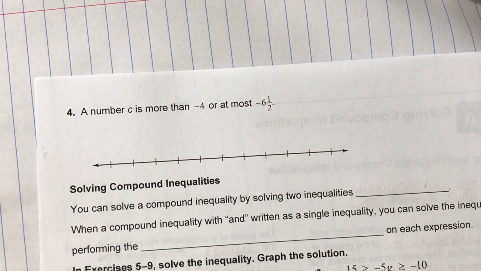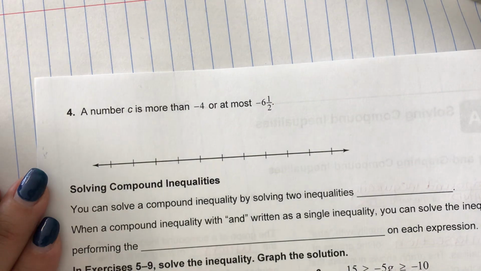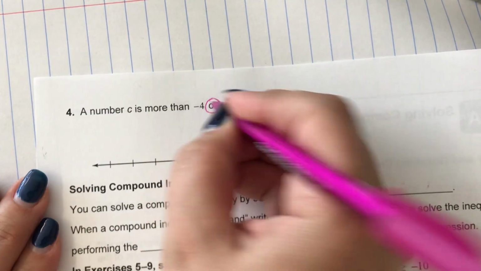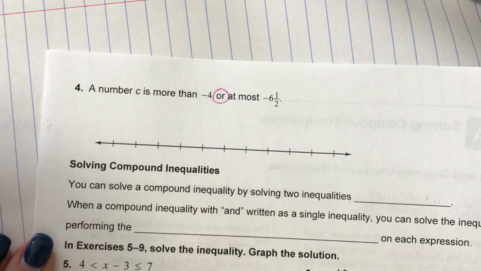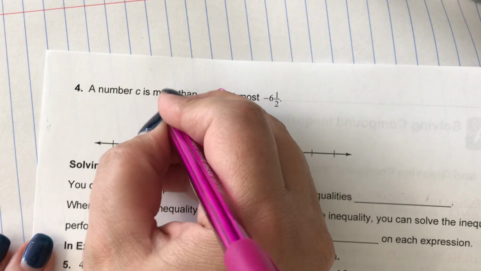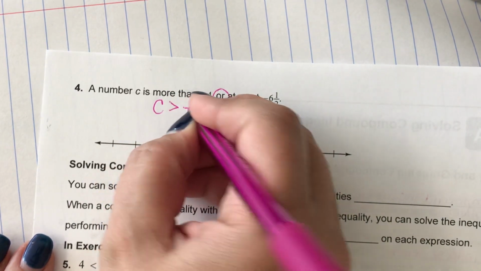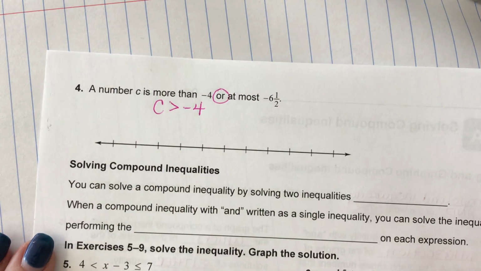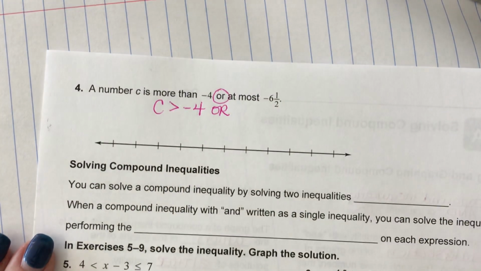Okay. All right. Try one more. On number 4, it says a number C is more than negative 4 or, so this is another OR statement, at most negative 6.5. So let's go ahead and write that one out. C is more than, which means greater than negative 4. Or, we'll never combine and merge these together.